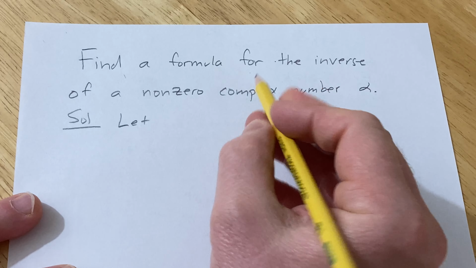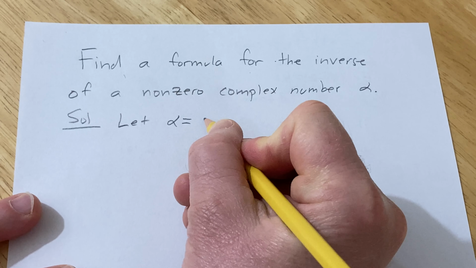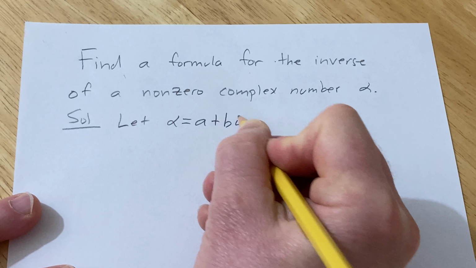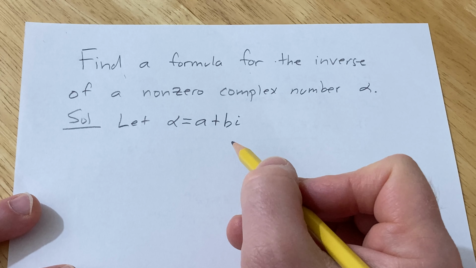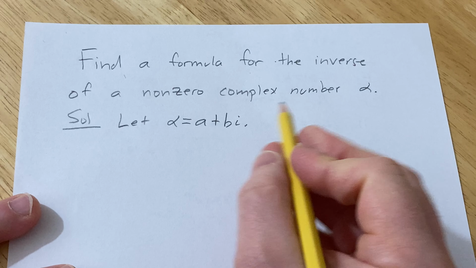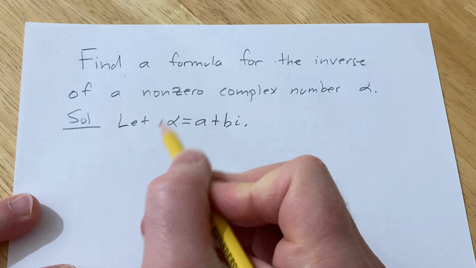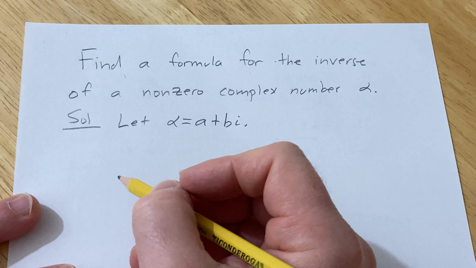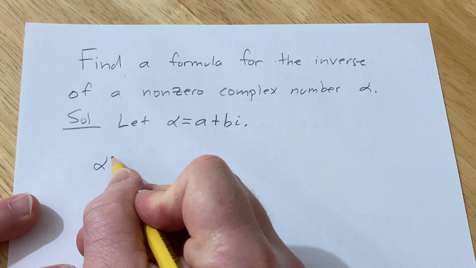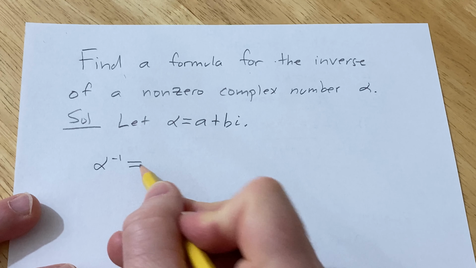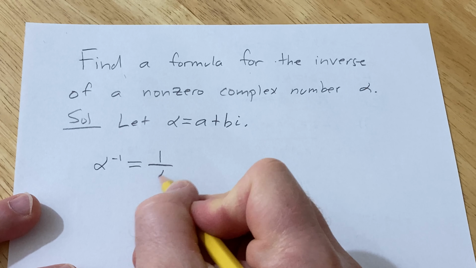So because alpha is a complex number, we can write it as a plus bi, where a is called the real part and b is called the imaginary part. All right, so we need to figure out a formula for the inverse of this, assuming that this is not zero. So let's just go ahead and do it. Watch this. So alpha inverse, well, that's the same thing as 1 over alpha.